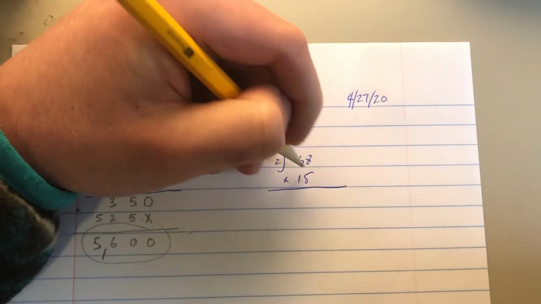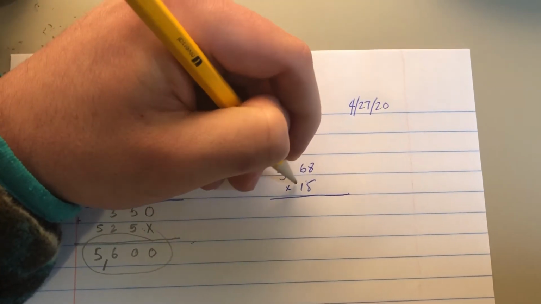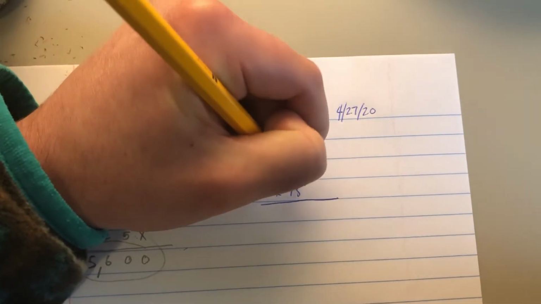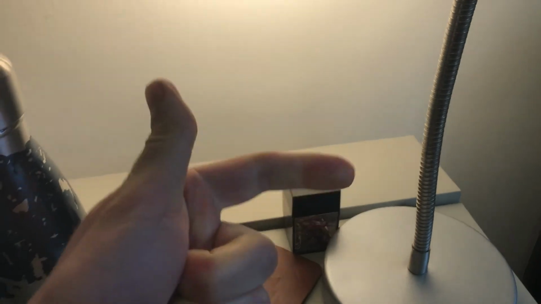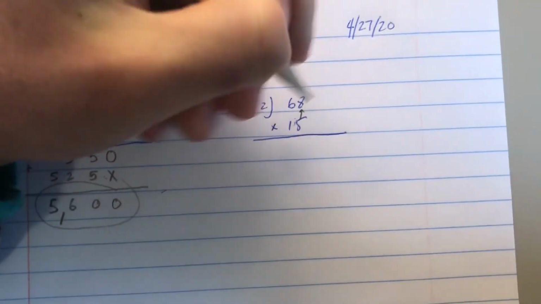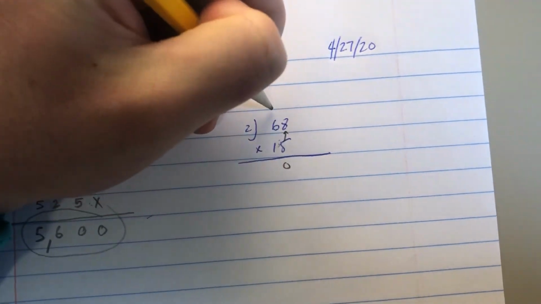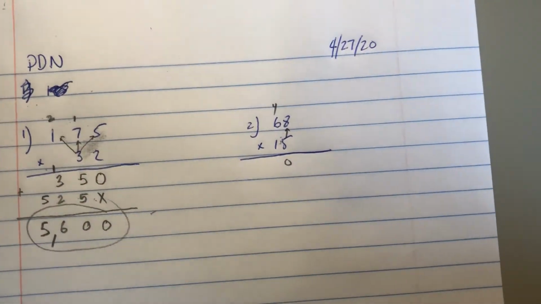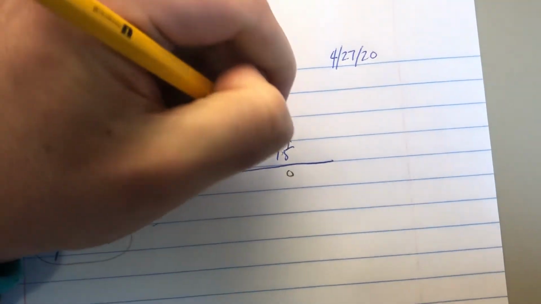For number 2, I'm going to do 5 ones times 68 and then 110 times 68. Similarly, 5 times 8 is 5, 10, 15, 20, 25, 30, 35, 40. So I put a 0 right here and I regroup my 40 ones into 4 tens.